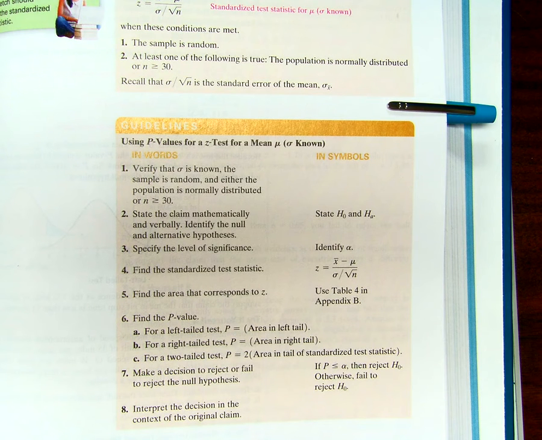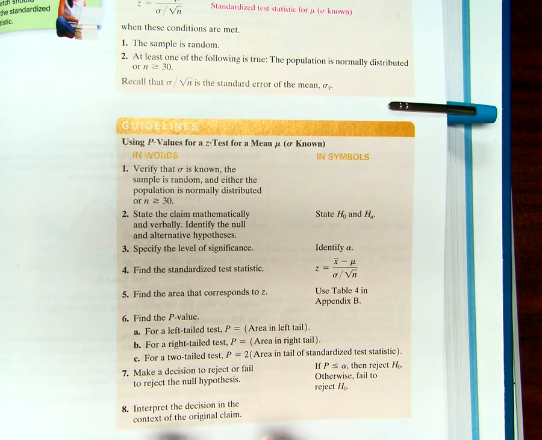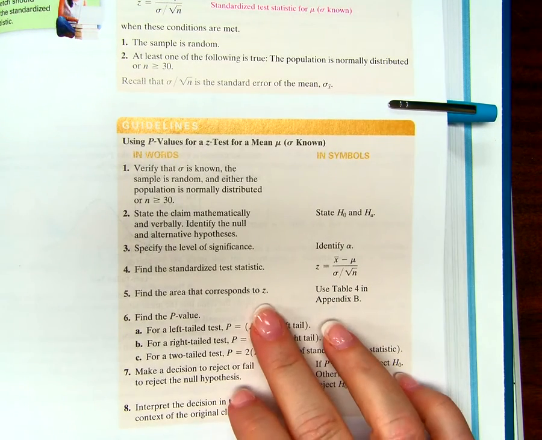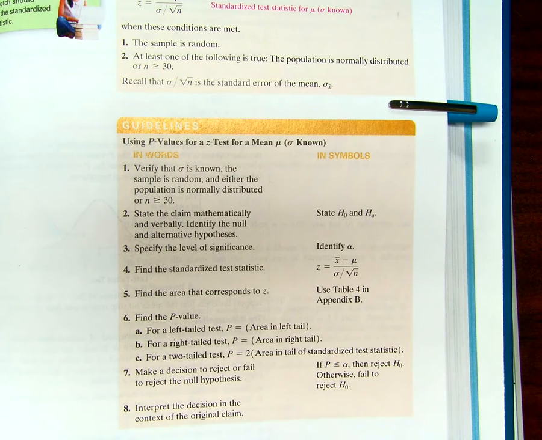Okay. Then find the standardized test statistic. So use the z formula. Find the area that corresponds to that z value, so use your z tables. And then find the p-value, because that's going to be the area underneath the tails. If it's left-tailed, p equals that area. If it's right-tailed, p equals that area in that tail. And then if it's two-tailed, then it's 2 times that area. Got it?